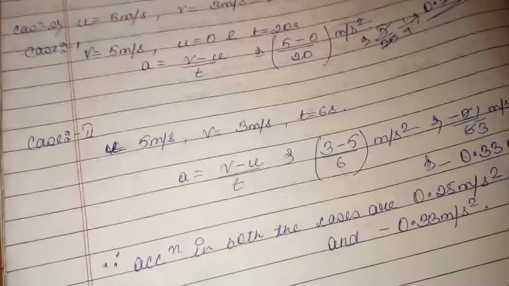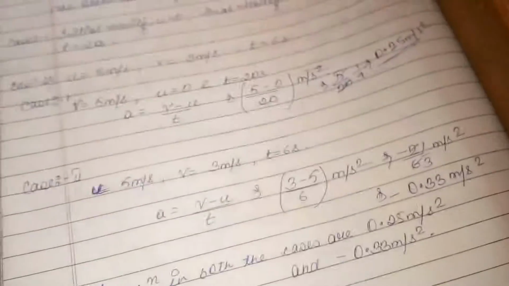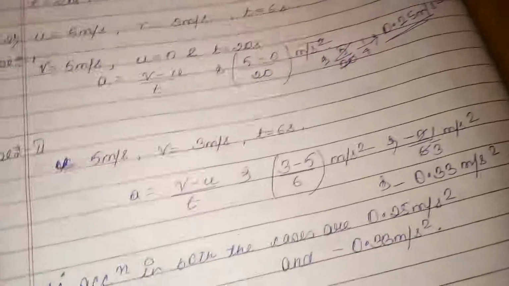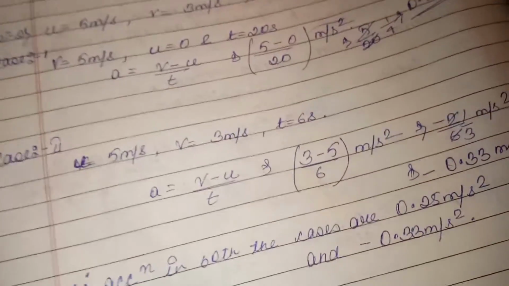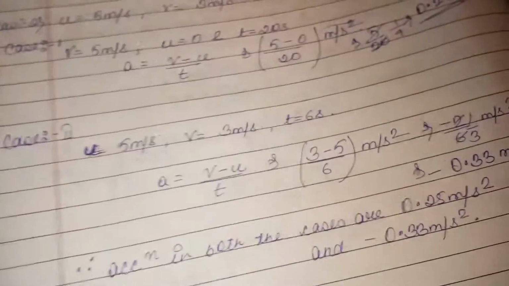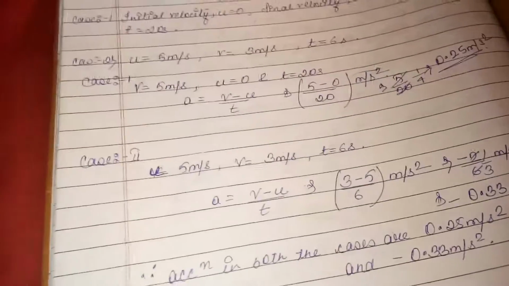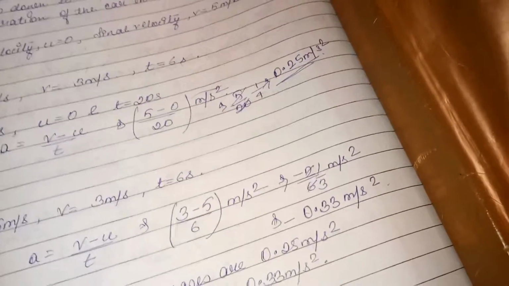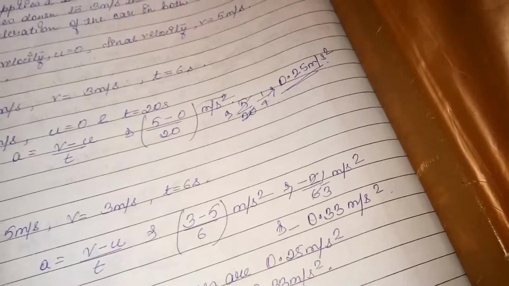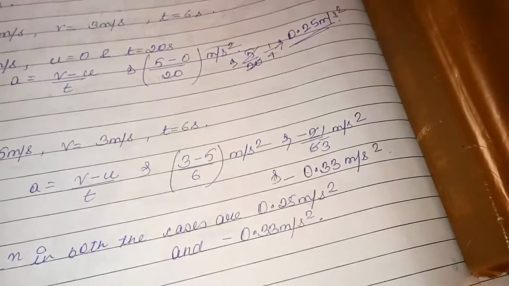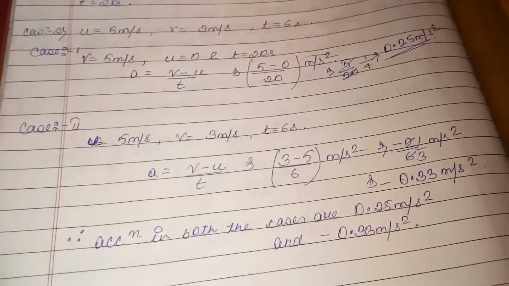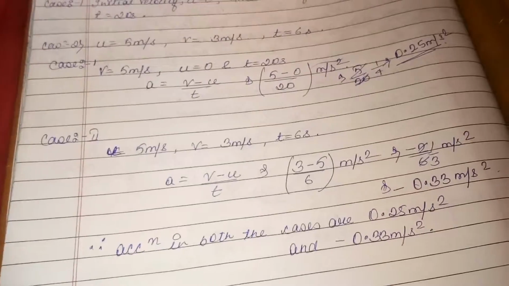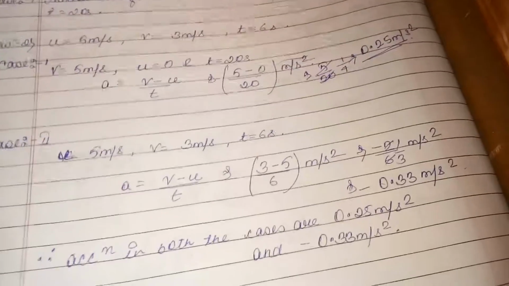Here also the formula is the same, a is equal to v minus u by t. Now 3 minus 5 by 6 meter per second square. Don't get confused that 3 is smaller than 5 and we can't subtract it. We can subtract anything from anything if we understand what has been given. That comes minus 2 by 6, which in simplest form is minus 1 by 3 meters per second square, that is minus 0.33 meters per second square. So the acceleration in both the cases is 0.25 meter per second square and minus 0.33 meter per second square.